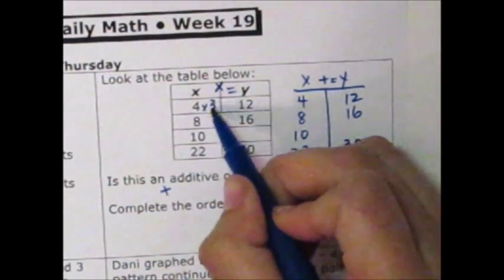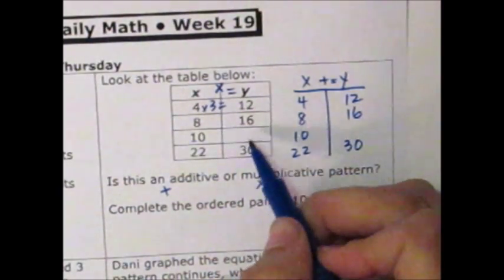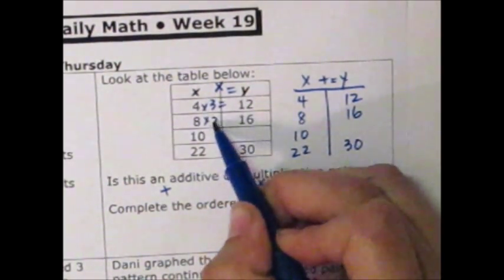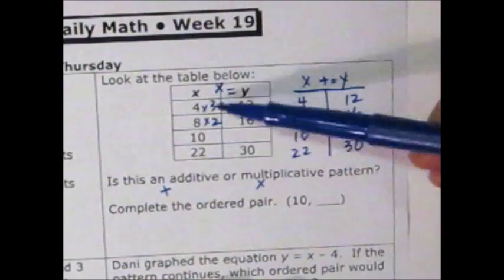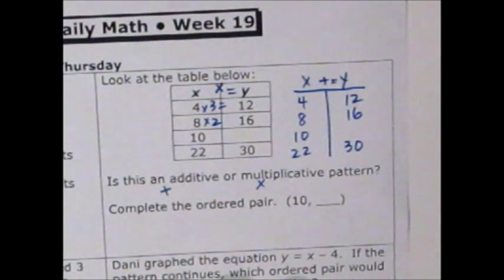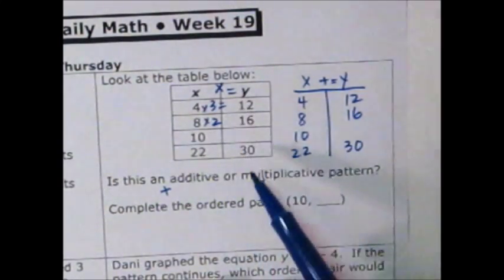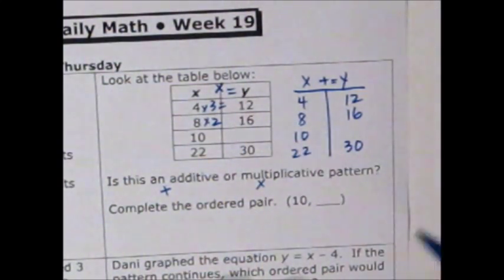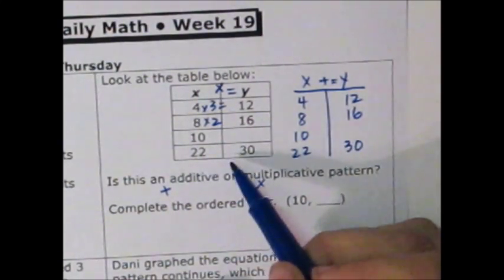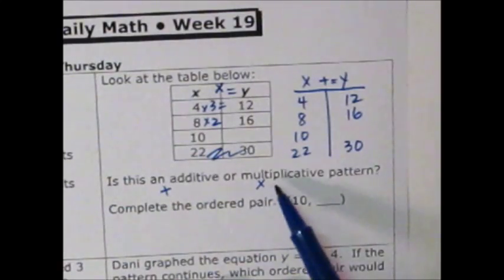So 4 times 3 gives me 12. 8 times what gives me 16? That would be 2. Oh, right off the bat, I'm seeing that this is not following a pattern that matches. 22 times what would give me 30? Well, nothing really. Okay, so that wouldn't work. So it's not multiplicative.